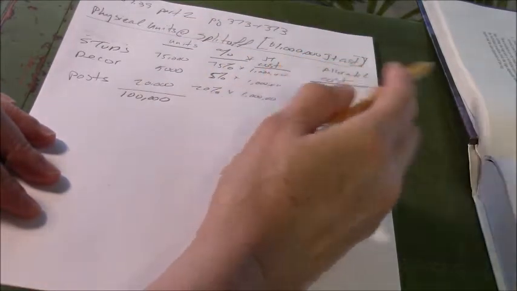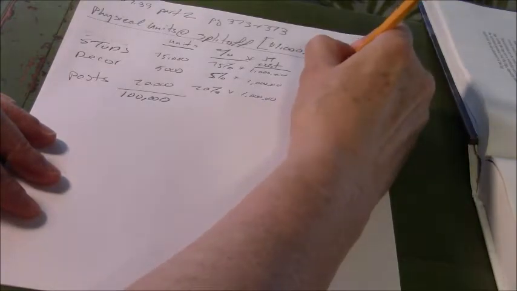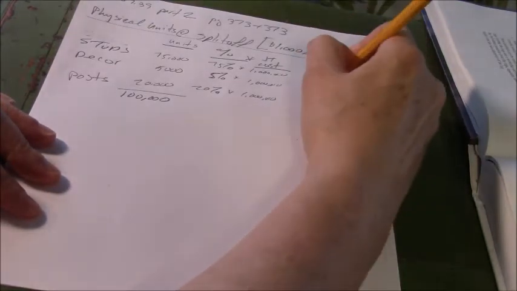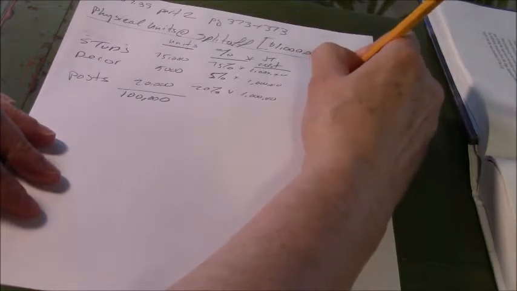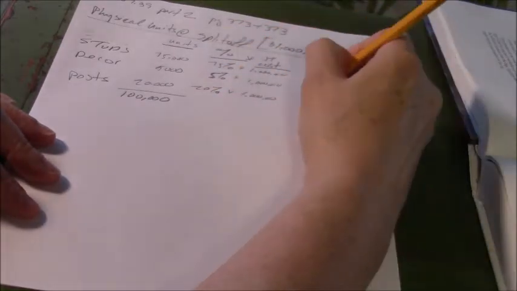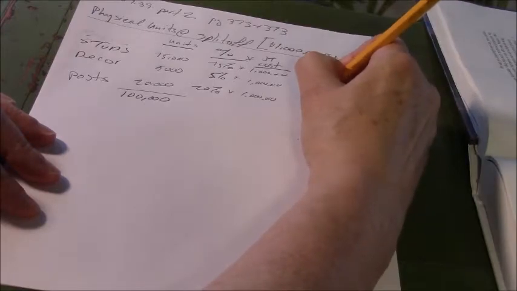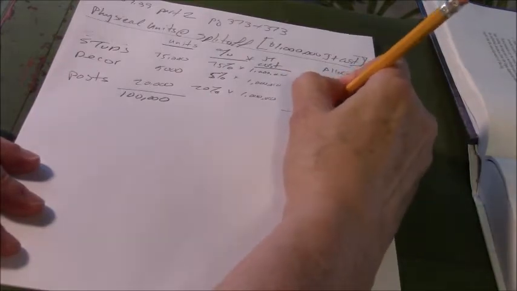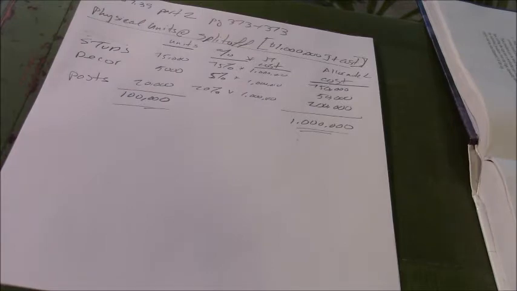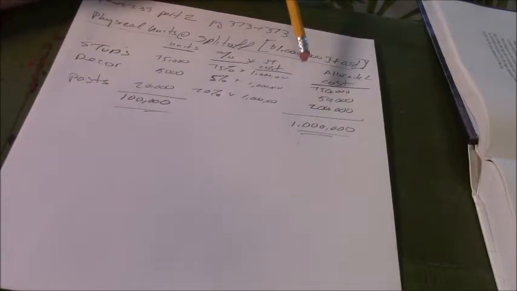Alright, so 75% of $1 million is 750,000. 5% of $1 million is 50,000. And 20% of $1 million is 200,000. Alright, and of course that does add up to 1 million. So great. If we're allocating based on physical units at split off, we would allocate that $1 million joint cost, 750,000 to the studs, 50,000 to the decor product line, and 200,000 to the post product line.